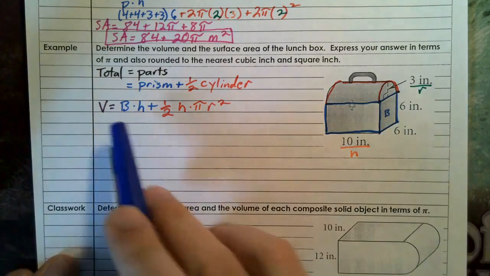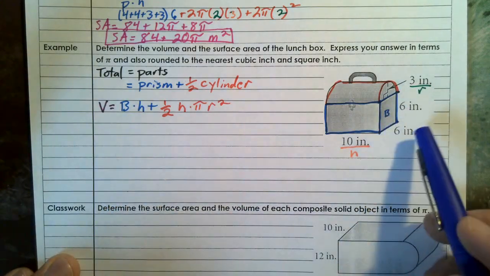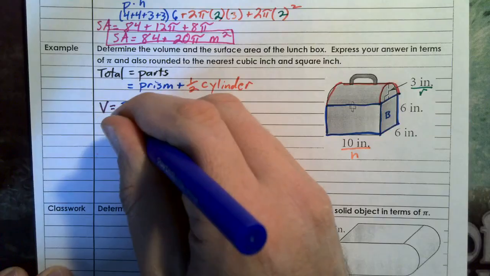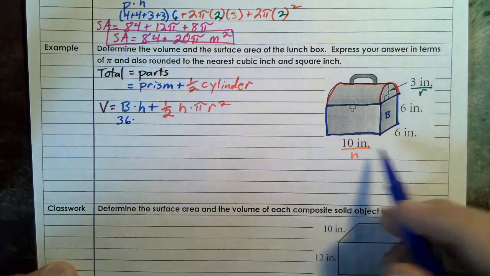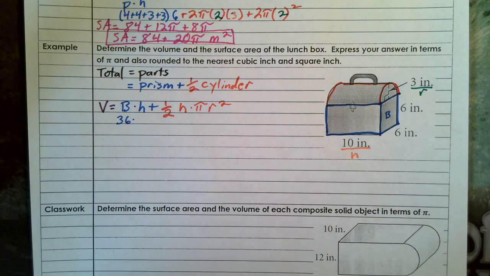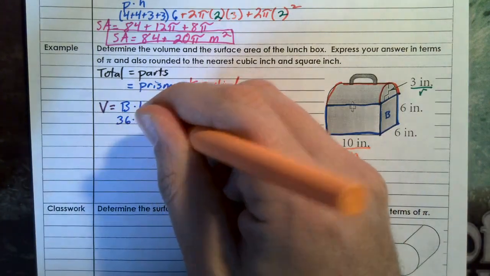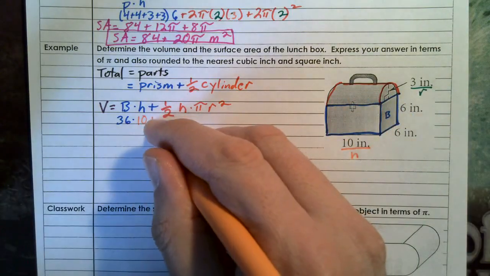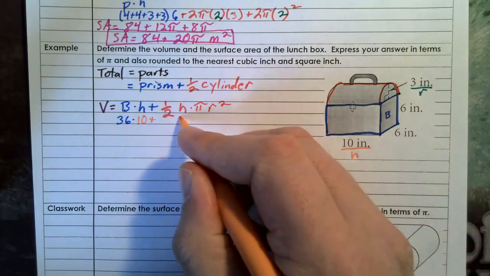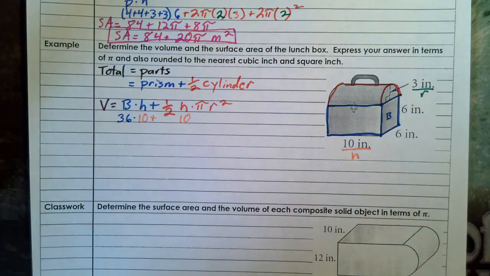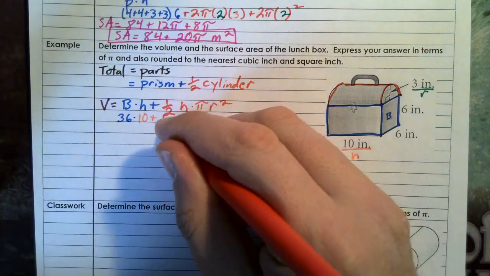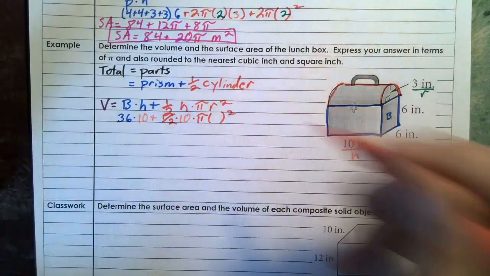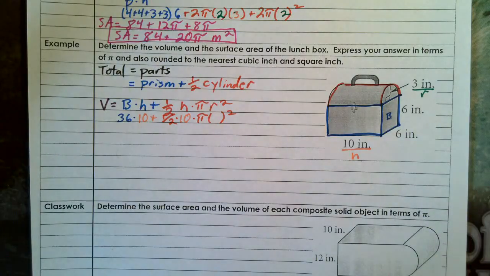All right, so area of our base, this base right here, its area is 6 times 6. So I'm just going to write that in as 36. And then the height of our lunchbox is 10. So that's perpendicular to that base, and it's perpendicular to that nice half cylinder on top. So that's 10. And then we got a half times 10 times pi, and then our radius squared. In this case, our radius is 3.